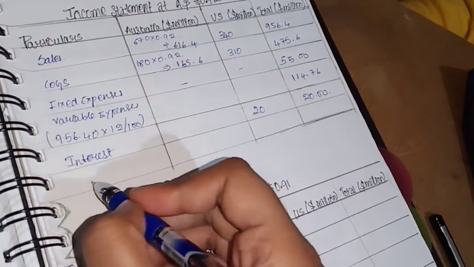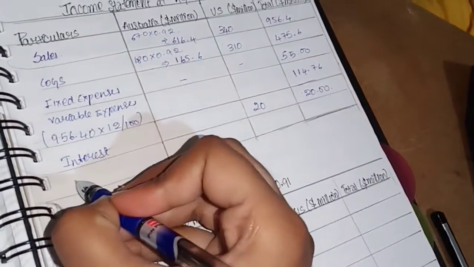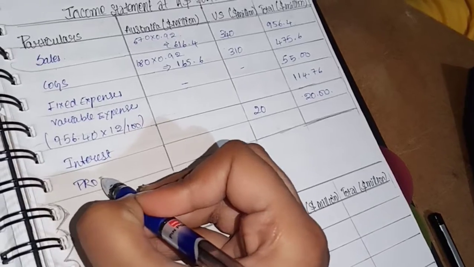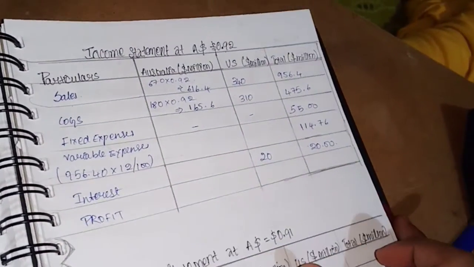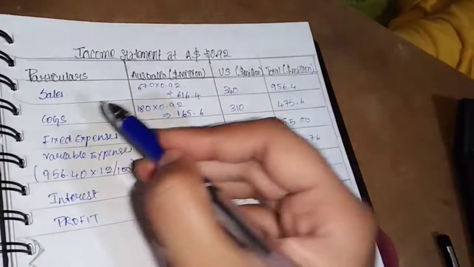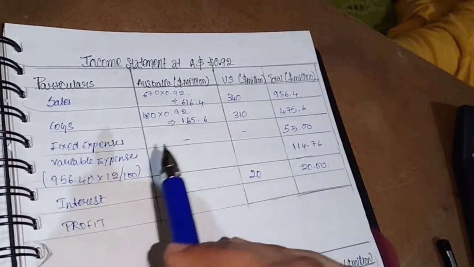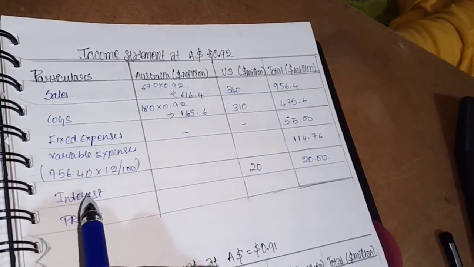Now I am going to get the profit. How to do it? Sales minus cost of goods sold minus fixed expenses minus variable expenses minus interest.